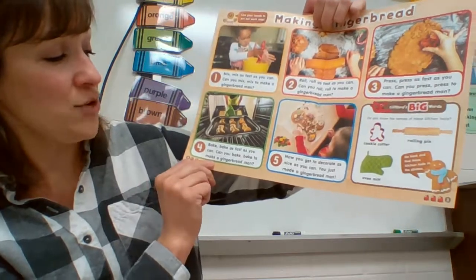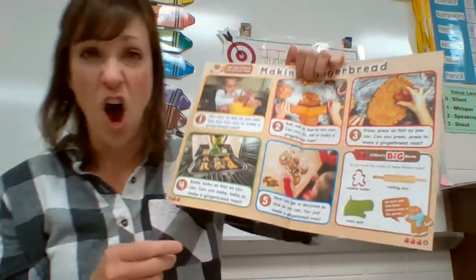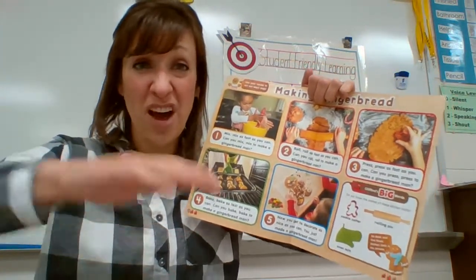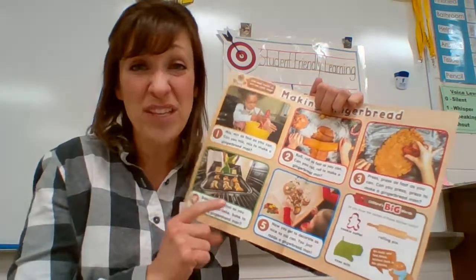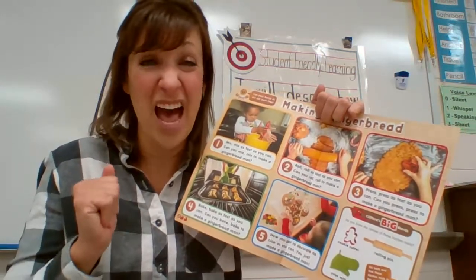Bake as fast as you can. Can you bake to make a gingerbread man? All right, now we've pressed down the cookie cutters. Now we're going to put that tray in the oven. Now, this is a really good step to let grown-ups do because we don't want to go by the stove when it's really hot and get burned.